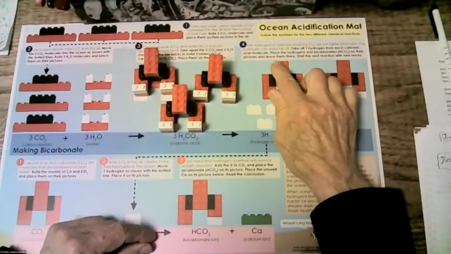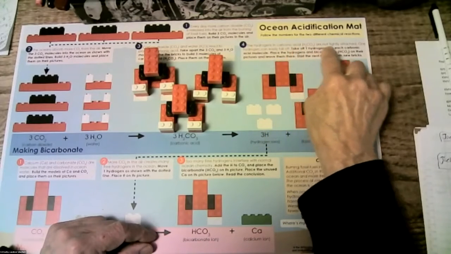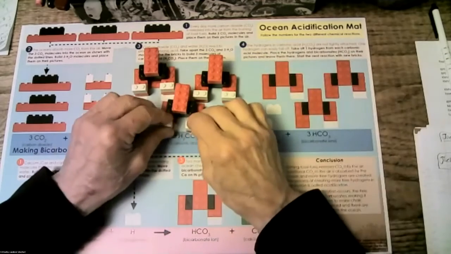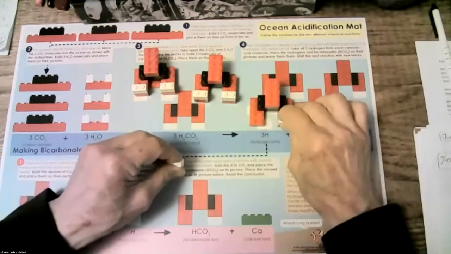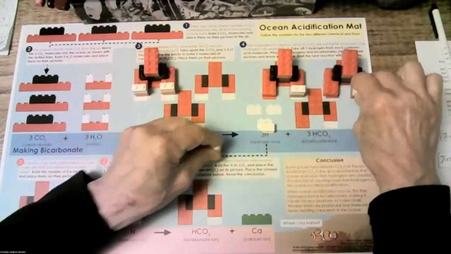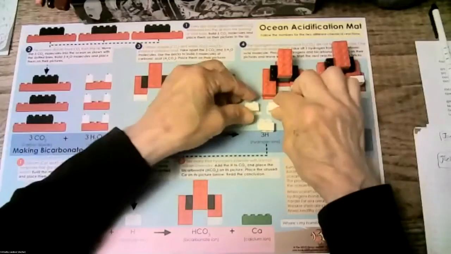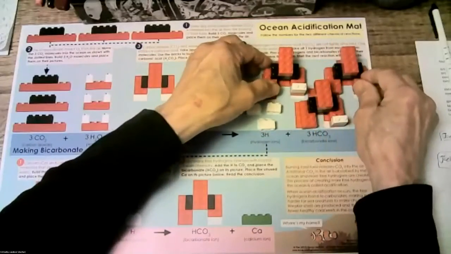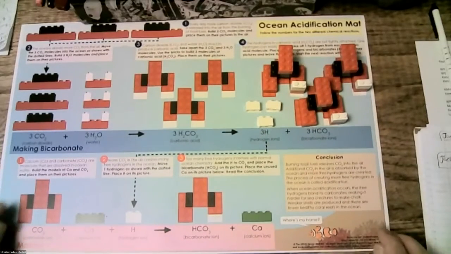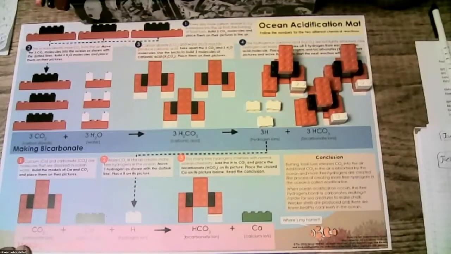All right, so now we've got carbonic acid. Now here's something that's really important. We're going to see a lot more hydrogen in the action here. The hydrogens on carbonic acid are not tightly attached. One hydrogen can easily fall off. Take off 1 hydrogen from each of the carbonic acids. That's what I'm doing now, pulling off 1 and then laying them down. And I've got 3 there. Remember, in the other one, we only had 1 here.